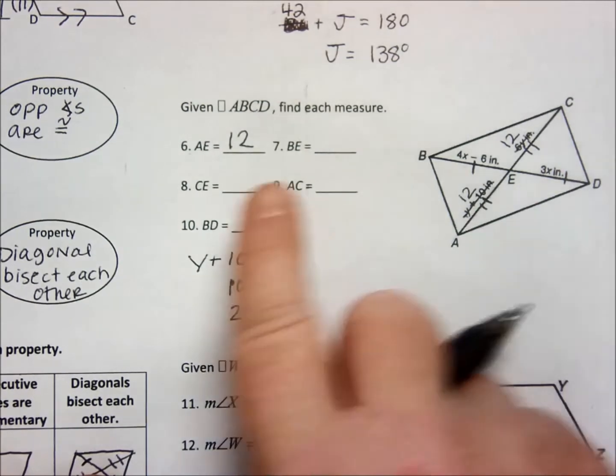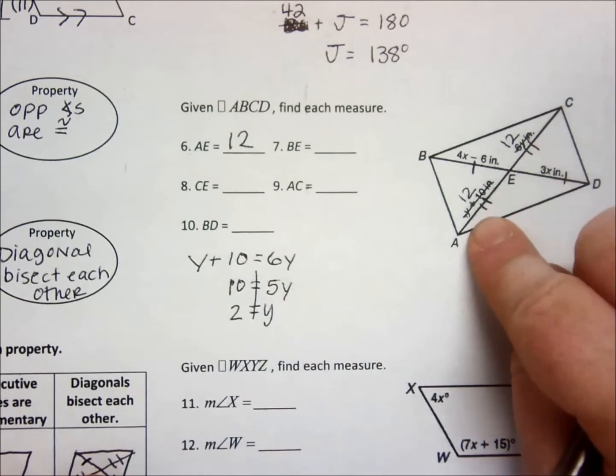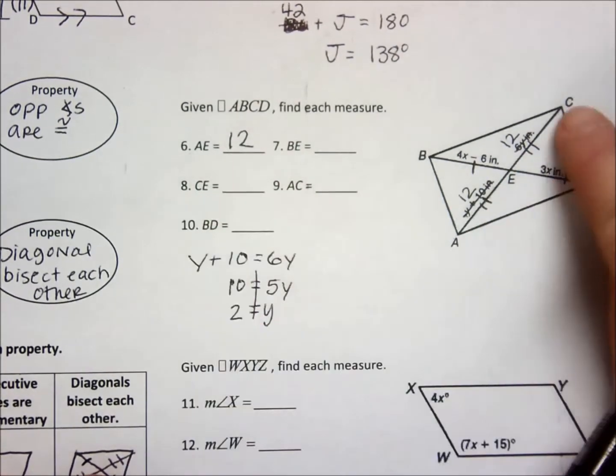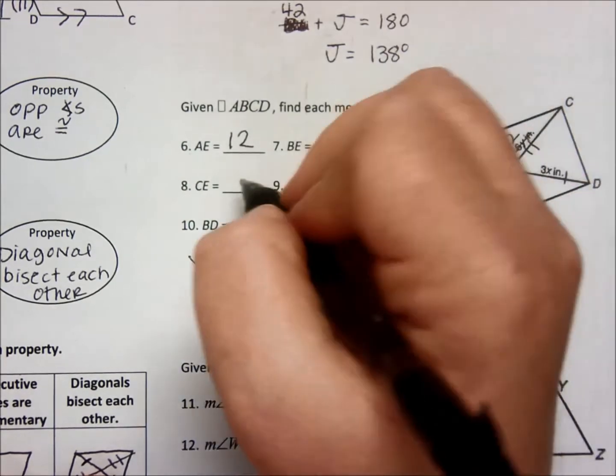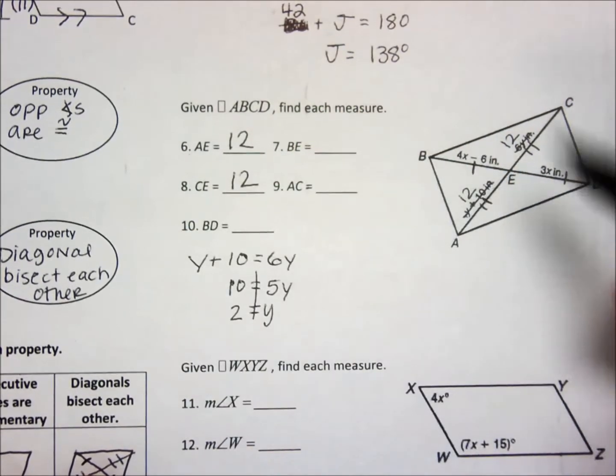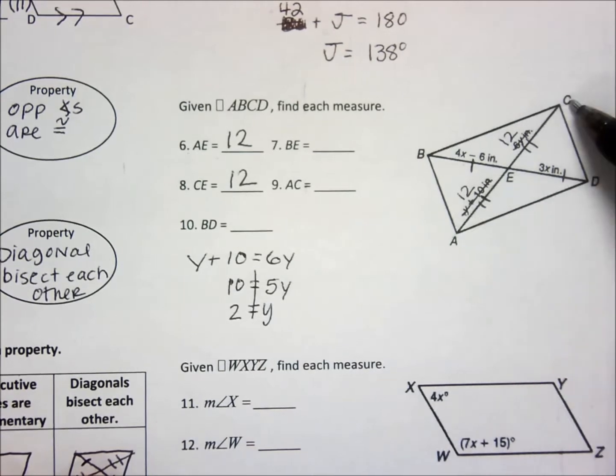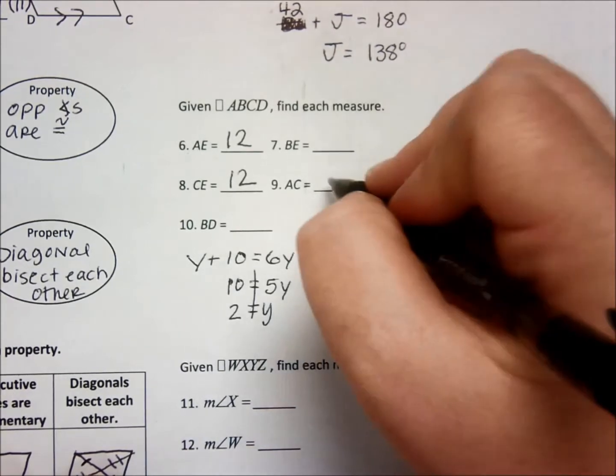Now I'm going to skip down to all of them that pertain to this line. It also asks about CE. That length is 12 as well. And it asks about AC, the entire line. Well, 12 plus 12 would give me 24.